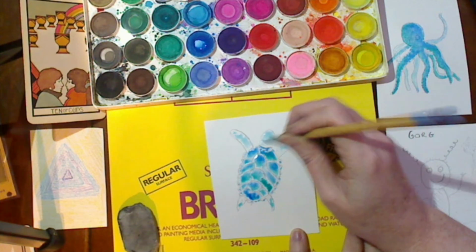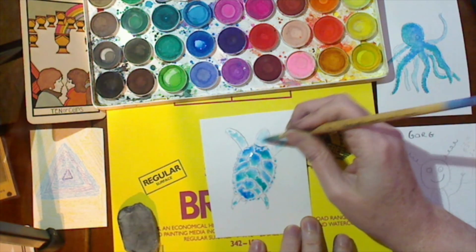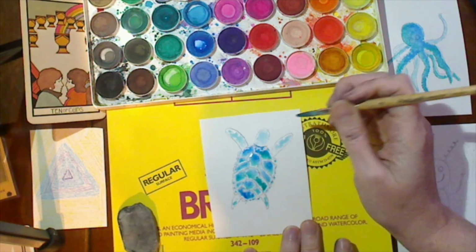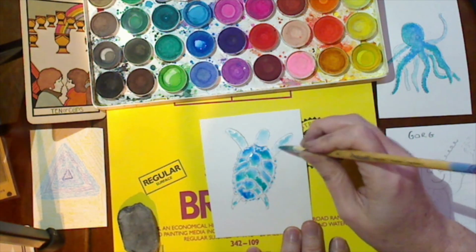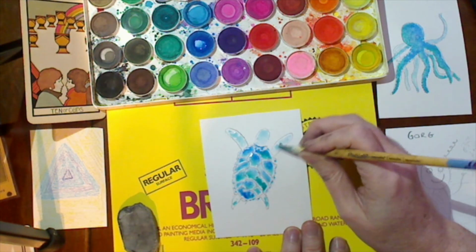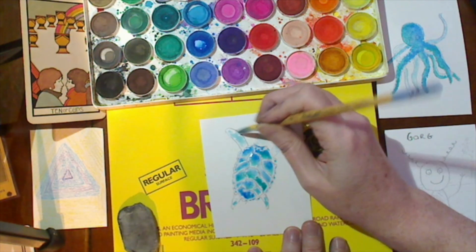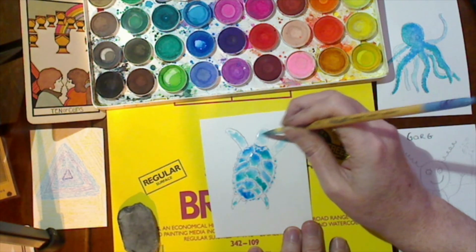Alright, apparently I didn't go heavy enough with the crayon on the head because I'm not getting the line effect too much in the head area. But you can see here on the flippers the little lines that I drew with the crayon, that's preventing the watercolor from getting down to the paper there. So the same thing here, there's those little lines that I drew with the crayon. And you can sort of see them in the head area.